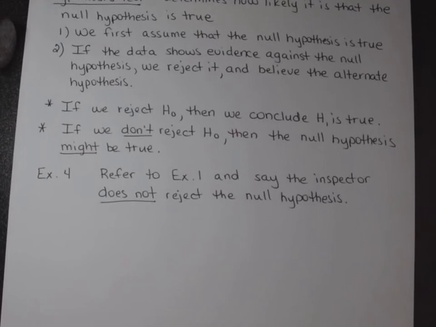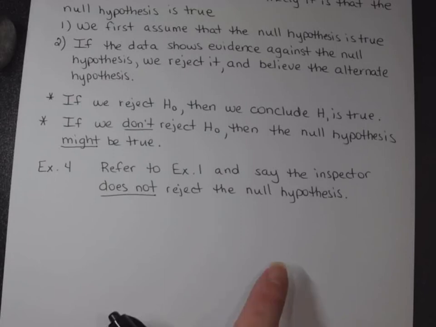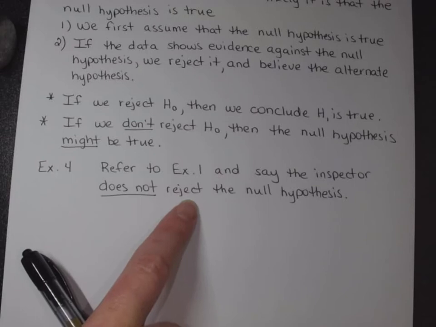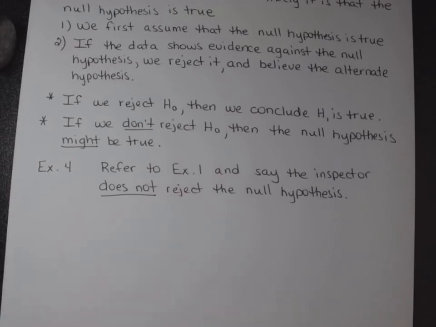Let's talk about that with reference to example 1. That means he's going to assume that there is 20 ounces of cereal in the box. And when he tried to show that, he was not able to reject that. In other words, he was not able to find proof against there being 20 ounces in the box.